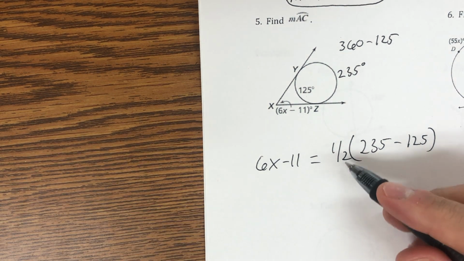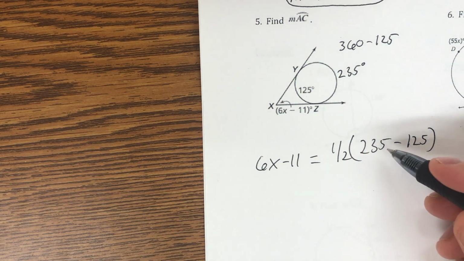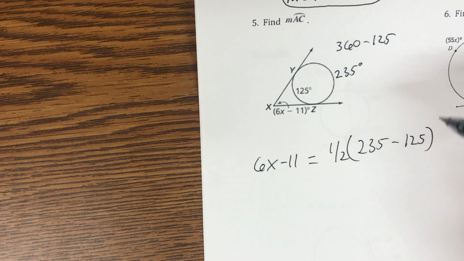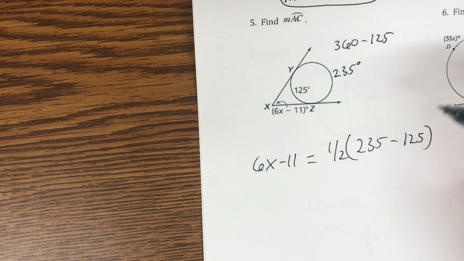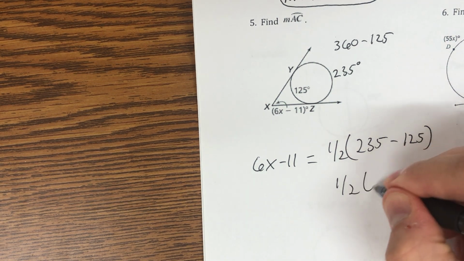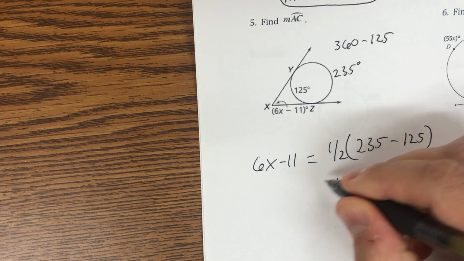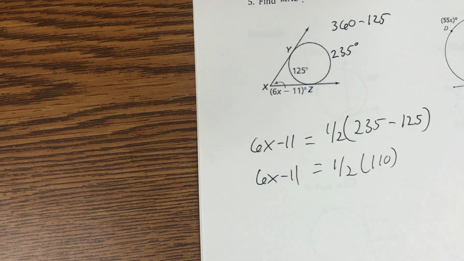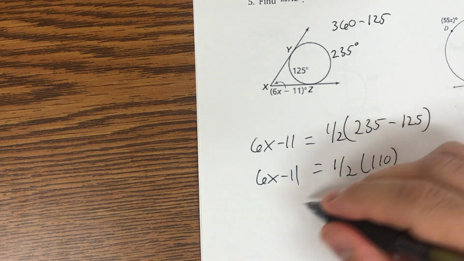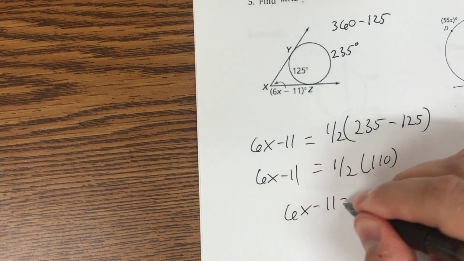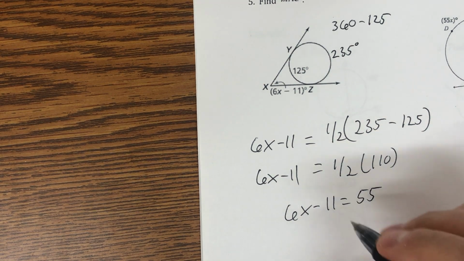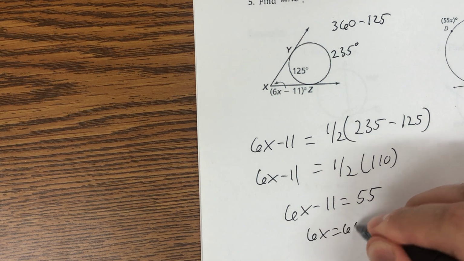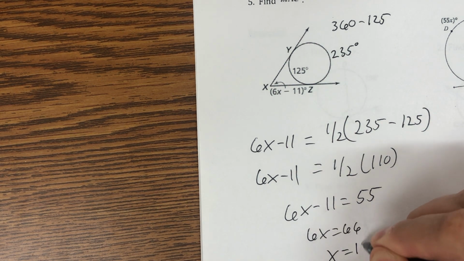Now this time I'm not going to multiply by 2 because I can just use my arithmetic here and I'm going to end up with a whole number. 235 minus 125 is 110. So I'm looking for 1/2 of 110 equals 6x minus 11. And then we get 6x minus 11 equals 55. Add the 11, 6x equals 66, x is equal to 11.